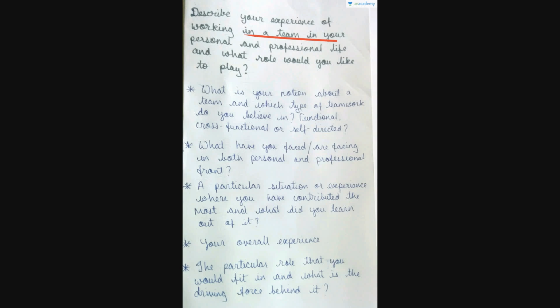Thank you. So here we've put in a notion of your team. What do you really think of a team, and which kind of team do you really believe in? Here we've given different kinds of teams: functional, cross-functional, self-directed. You can define them, and you can put in your opinion as to what really defines you and your interest. Then what have you really gone through?